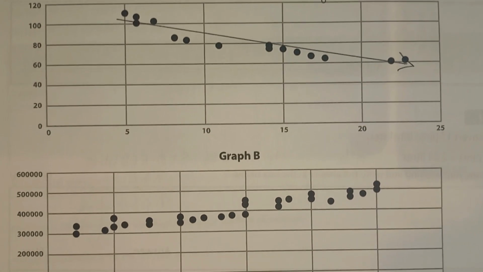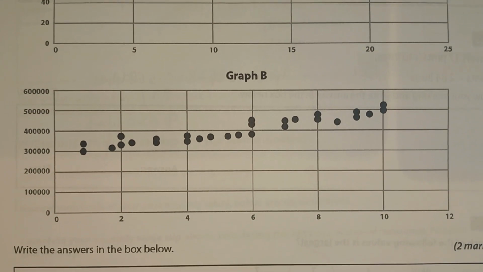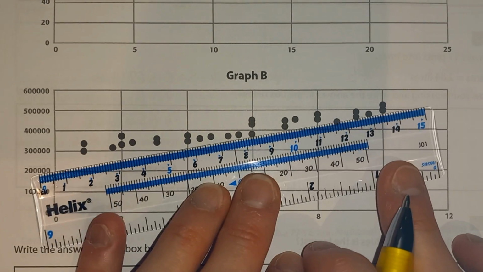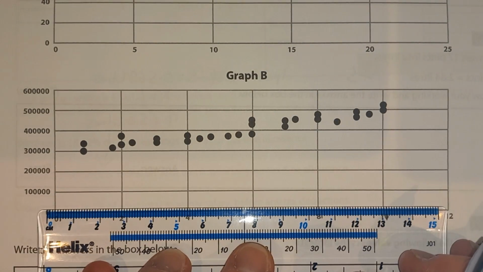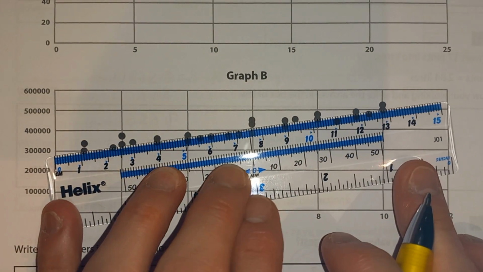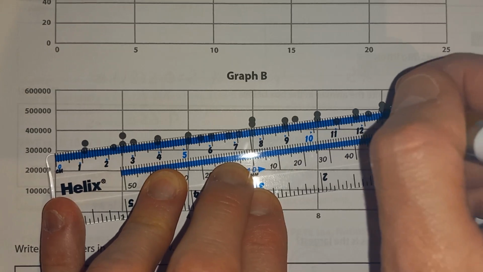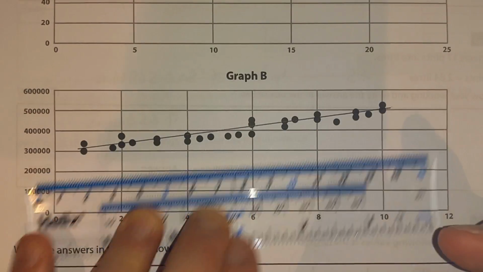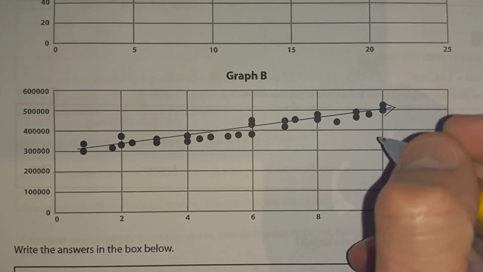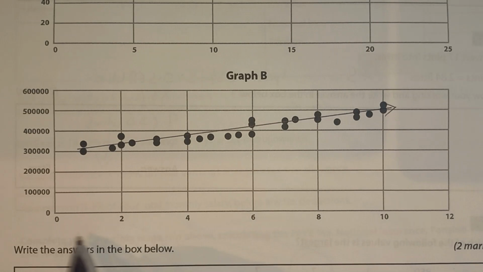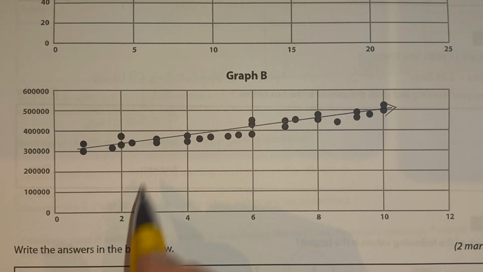Now we've got graph B as well. So let's draw a line of best fit, because if you just look at it, it looks fairly flat. But if we draw a line of best fit through there, you'll see actually that's going up. So as our x, the x-axis, increases, our y-axis goes up as well.